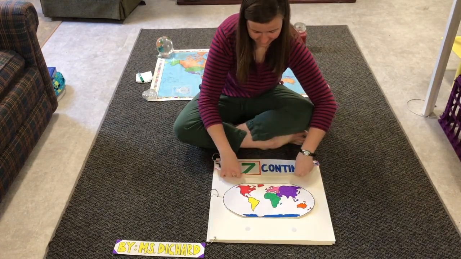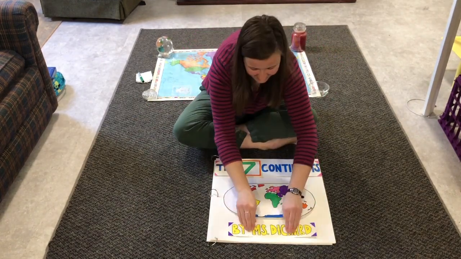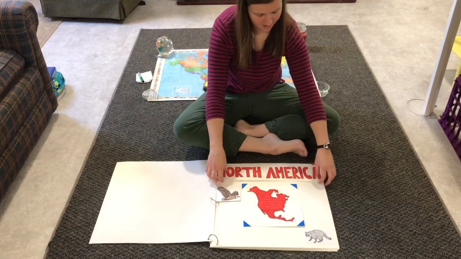I noticed that the Velcro dots do not hold together very well, so it may be a good idea to have a few extras on hand, especially if little hands are touching it a lot.